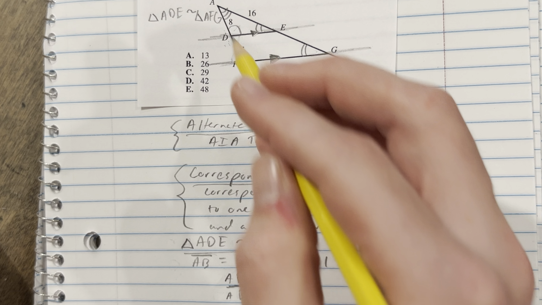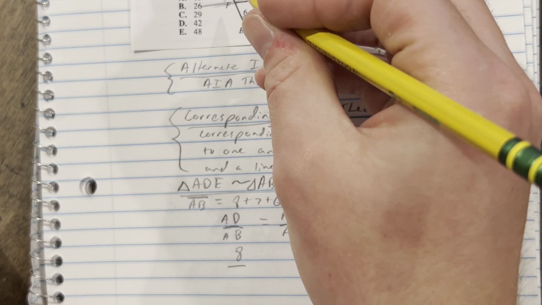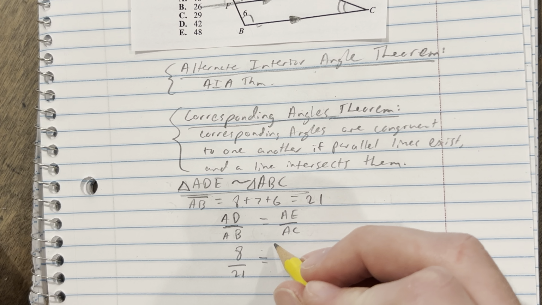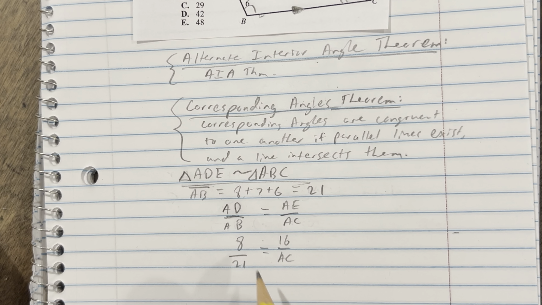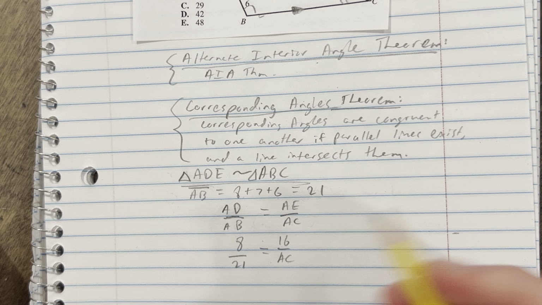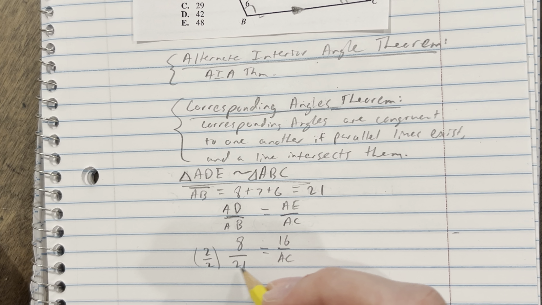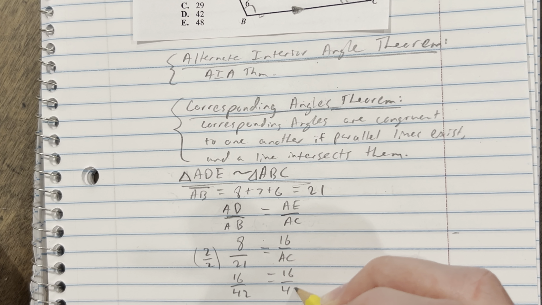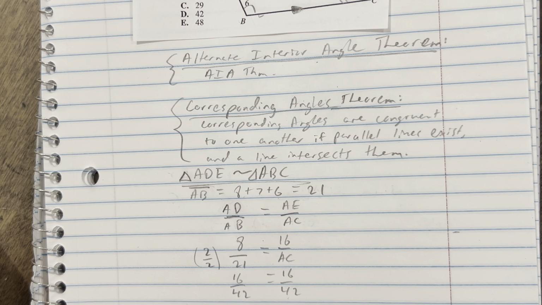So AD, we know that equals 8. AB, this is just substituting, AB, we just found equals 21. So 8 over 21 equals AE over AC. AE is 16, AC is unknown. So now we want to know, how do we get this ratio to be equal? Well, we could multiply the left side by 2 over 2, because that's just multiplying it by 1. And then we get 16 over 42 equals 16 over 42. Because 16 equals 16, we can just look right across and say, oh, AC must equal 42.